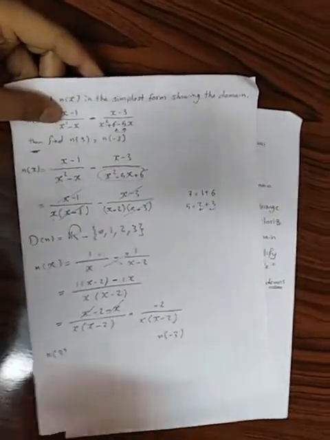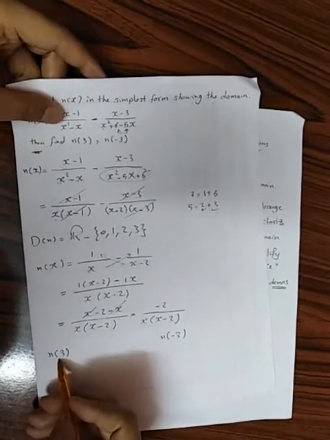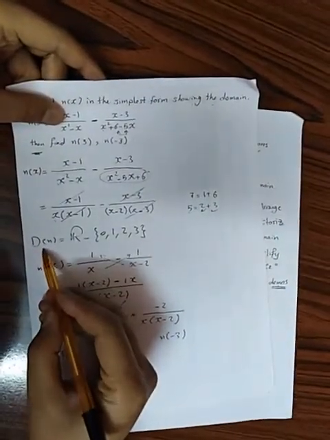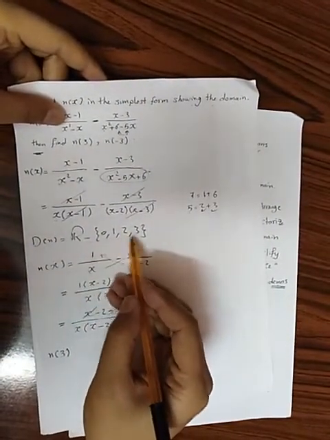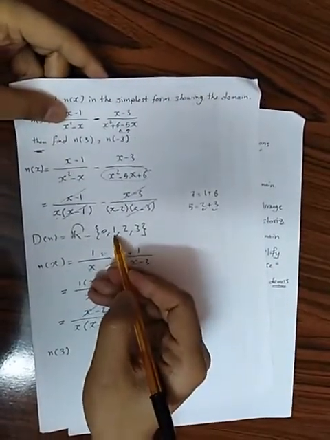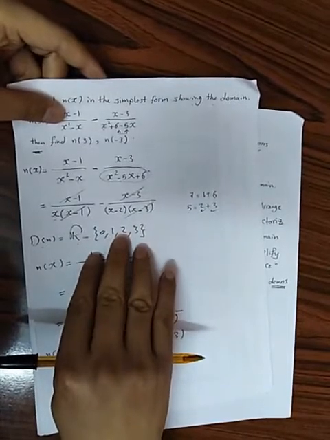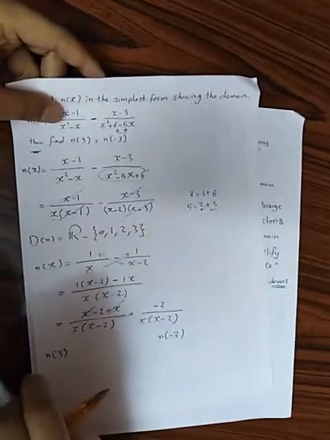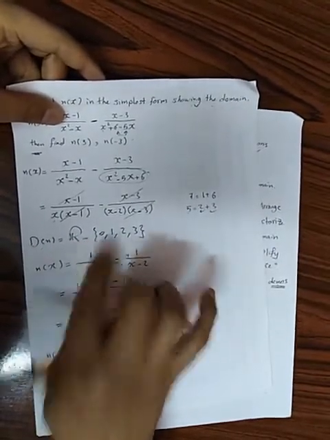Before getting them, we must turn to the domain. We must look at the domain. Domain equals R except 0, 1, 2, 3. Then 0, 1, 2, and 3, these four numbers are outside the domain.